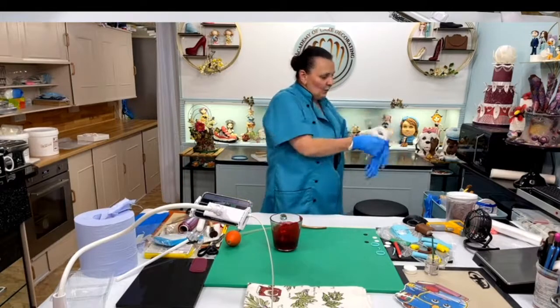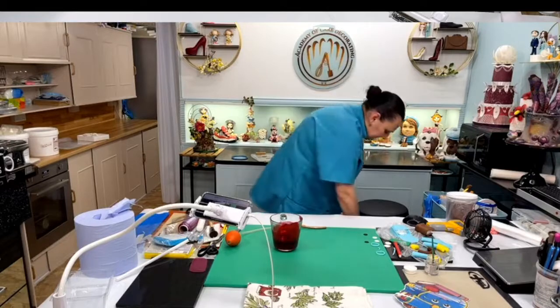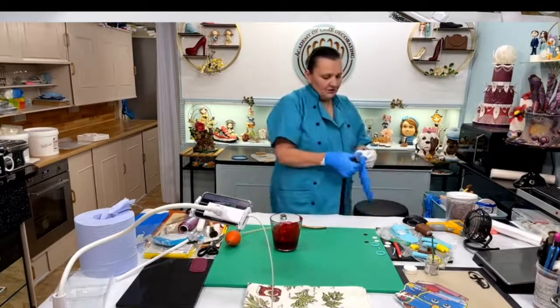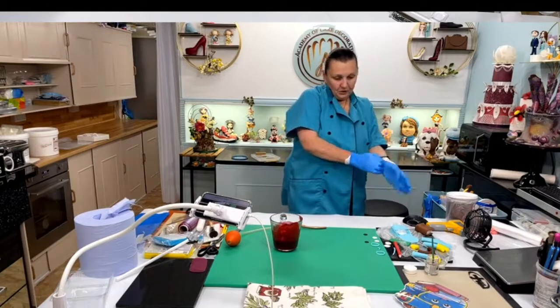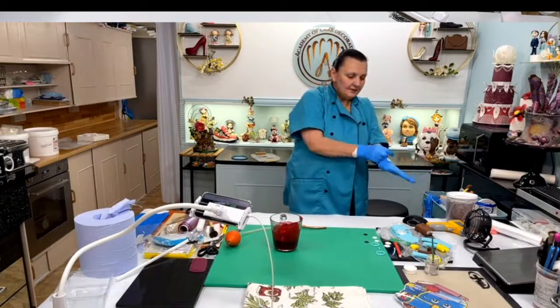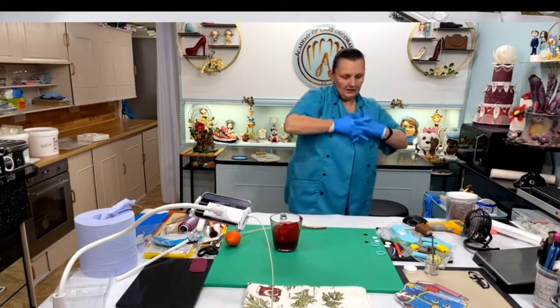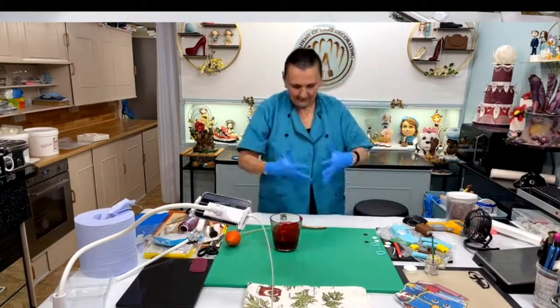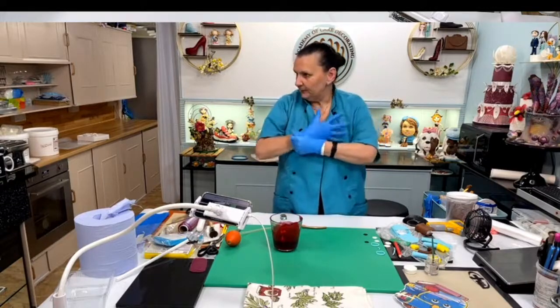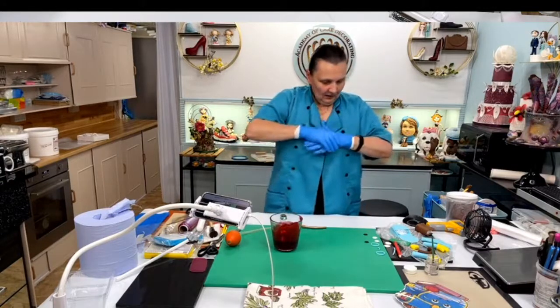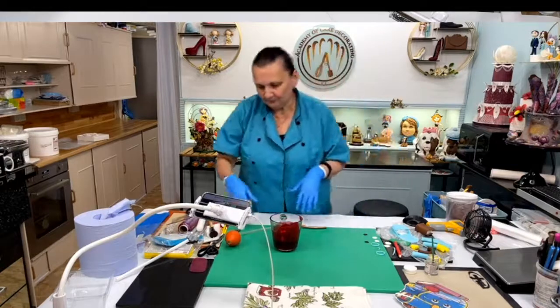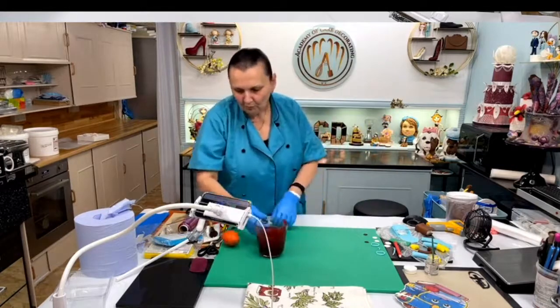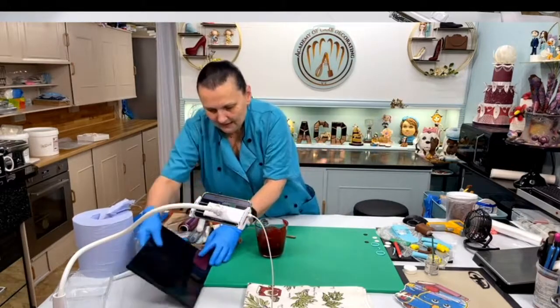Okay. When you work with isomalt, you also need to use a heat-proof mat. Make sure you don't damage your countertop or the worktop. I do have a few marble mats.